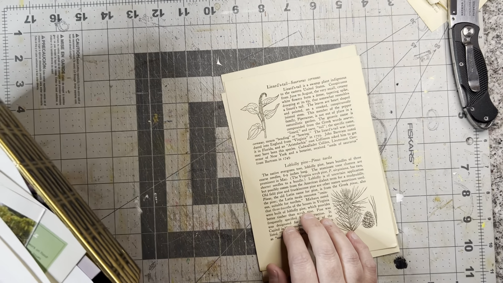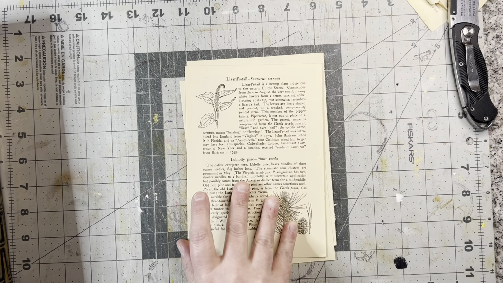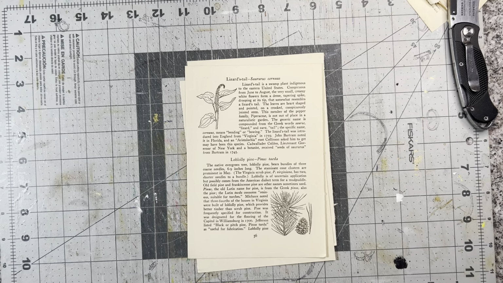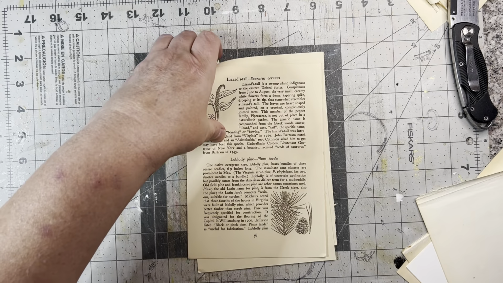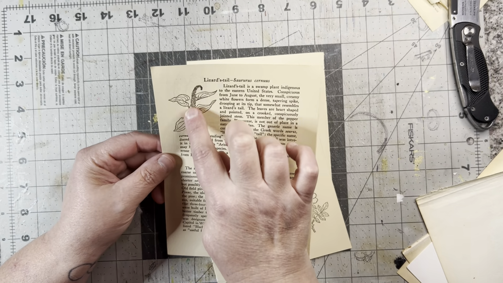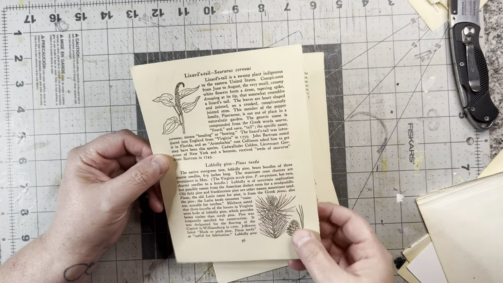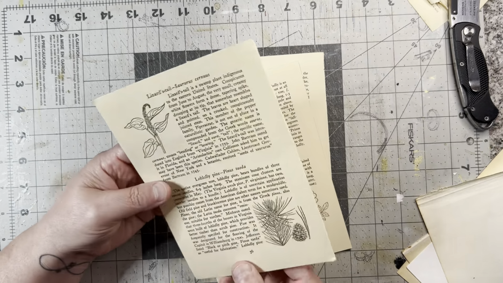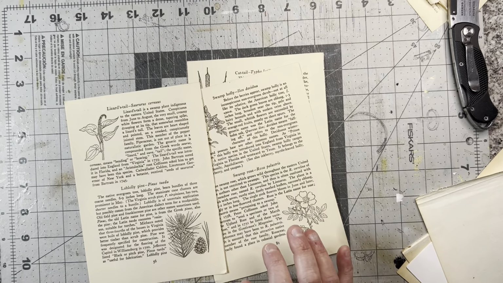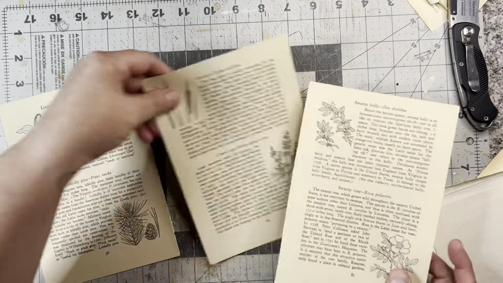These are from a plant book, an old plant book. Like this is about the lizard's tail, a swamp plant indigenous to the eastern United States. I made a video using these a while back. This book, I broke it apart. And some of these were very marsh related.